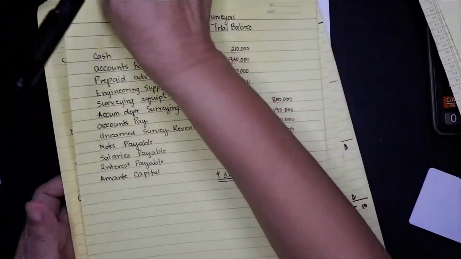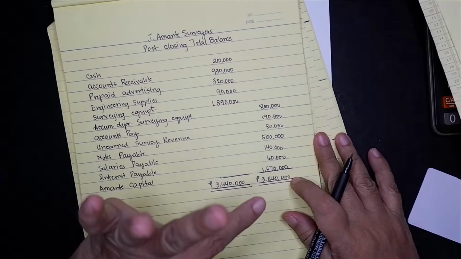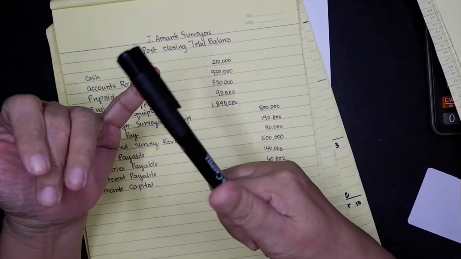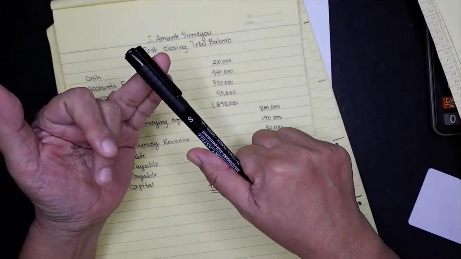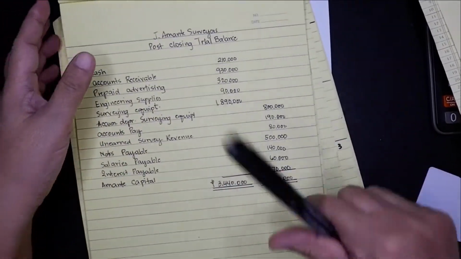Okay, so take note, in our cycle, we prepare 3 trial balances. The first one is the unadjusted trial balance. Then we have the adjusted trial balance. And this one, the post-closing trial balance.